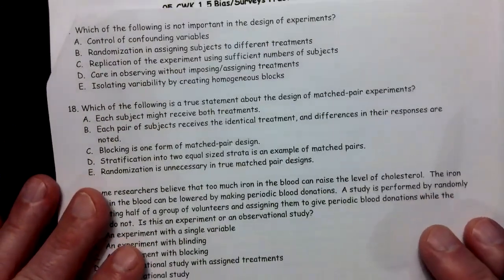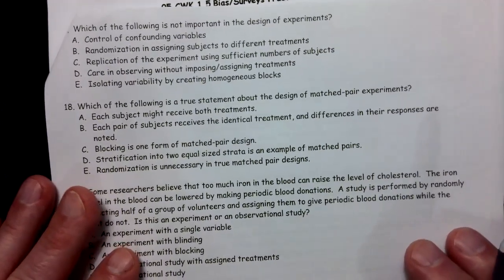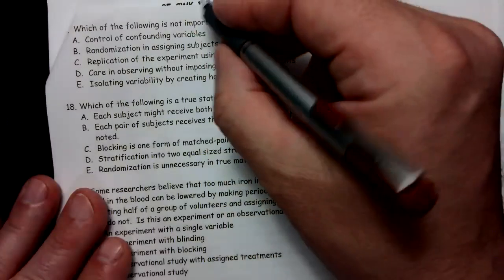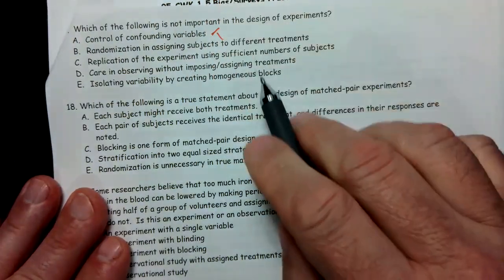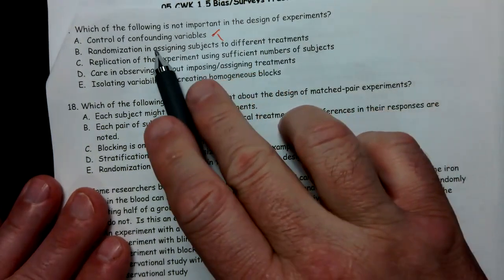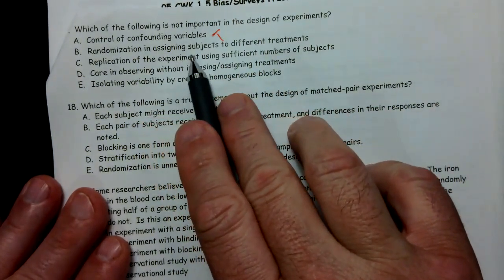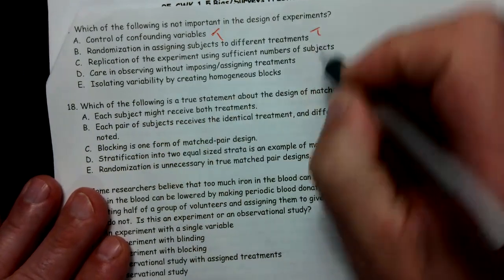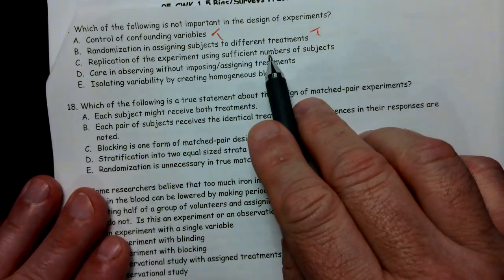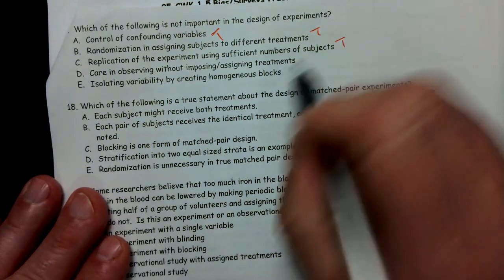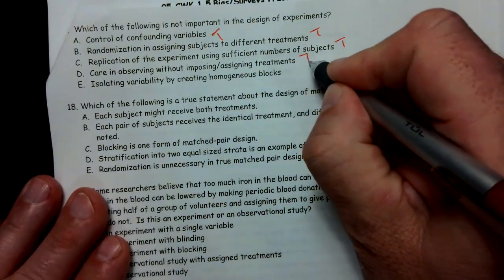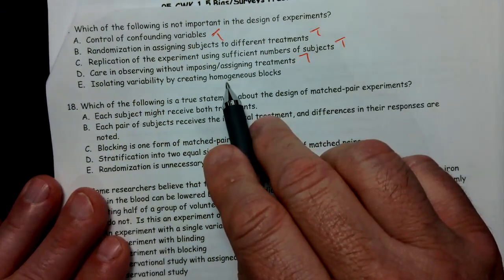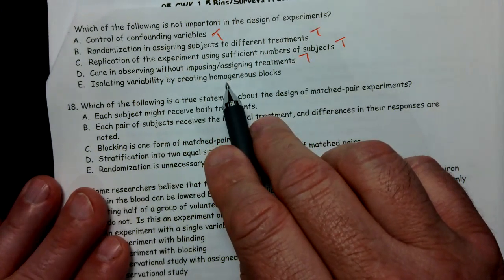Number 17, which of the following is not important in the design of experiments? Control of confounding, yes, control is very important. That's true. Randomization is assigning subjects to different treatments. That's true, we got to do that. Replication of the experiment using sufficient numbers of subjects. That's true. Careful observing without imposing treatments. No, we have to do that. Isolating variables by creating homogeneous blocks.